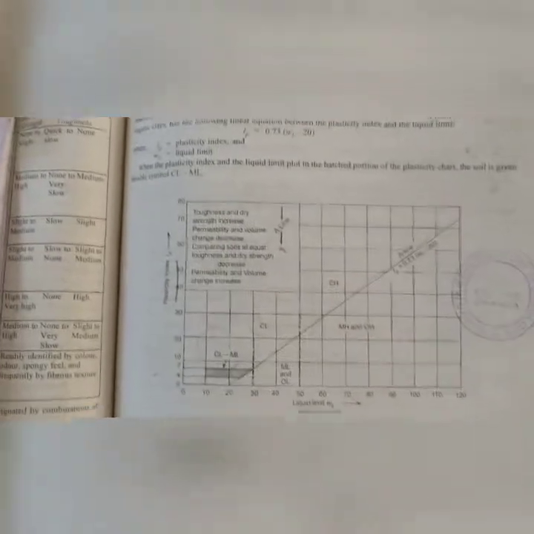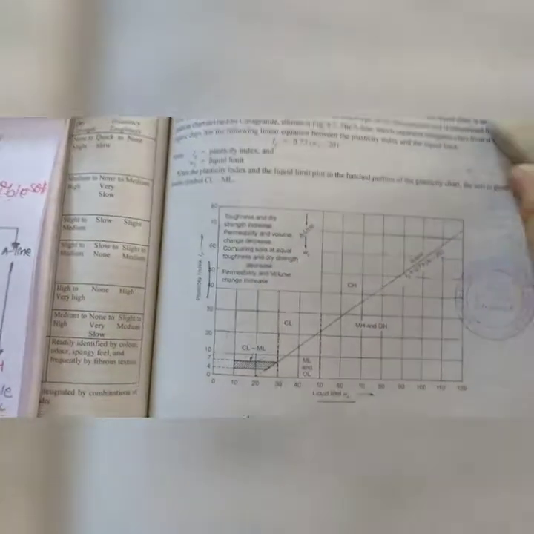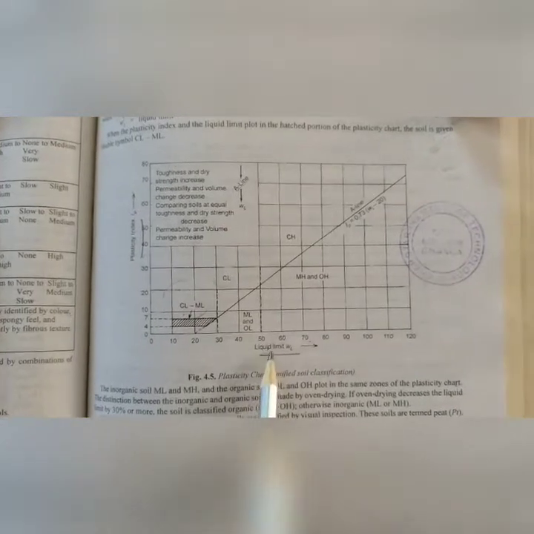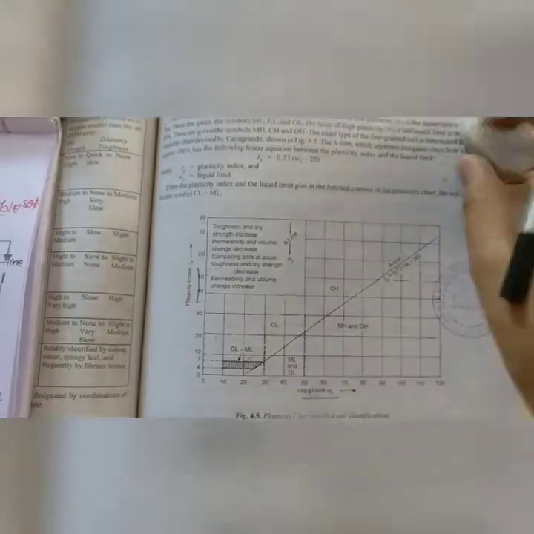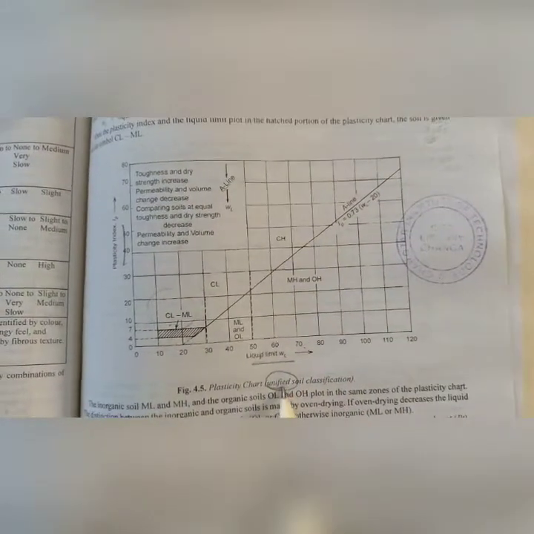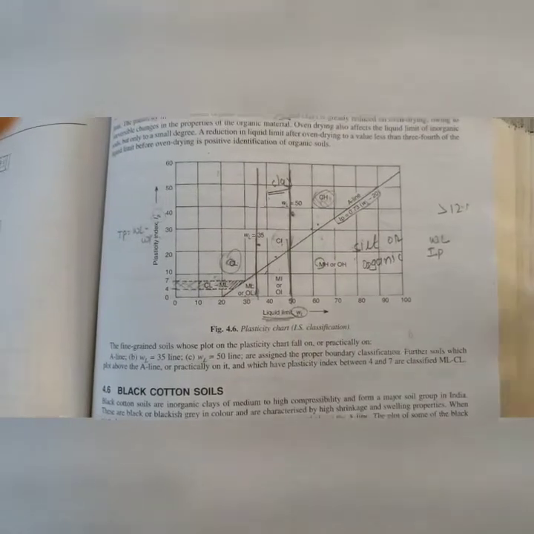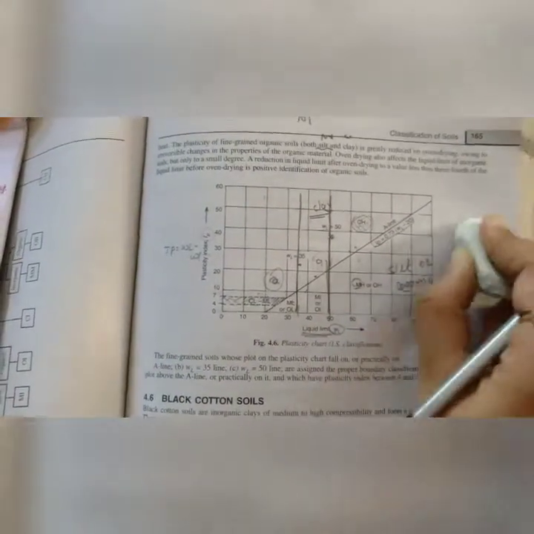If you see this chart carefully, the x-axis is showing liquid limit, the y-axis is showing plasticity index. Sorry, this is the unified chart, so we'll have to find the Indian Standard chart. Yes, this one. Okay, so this chart is for liquid limit versus plasticity index.